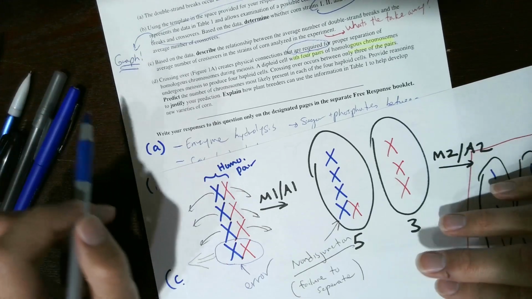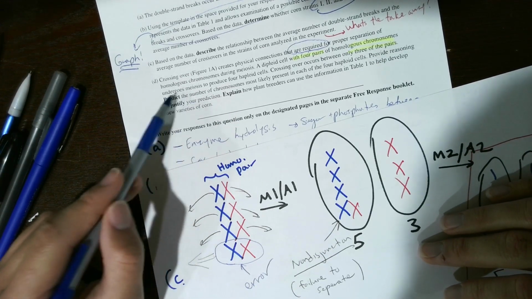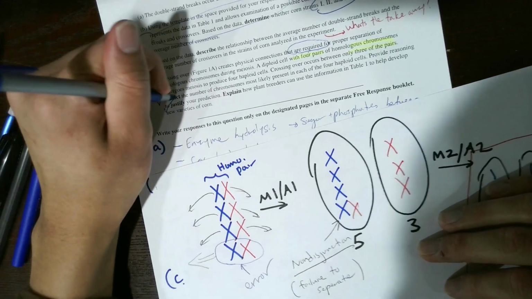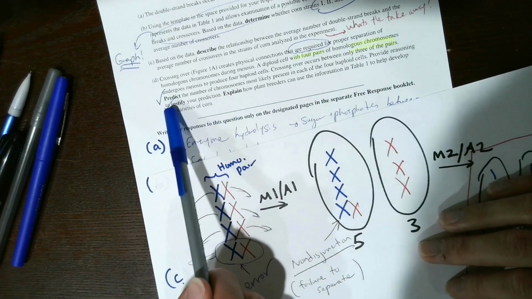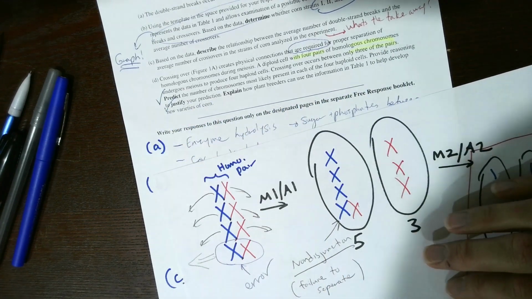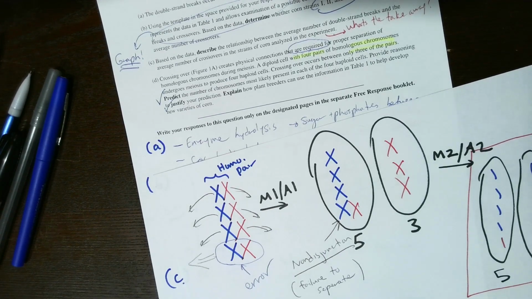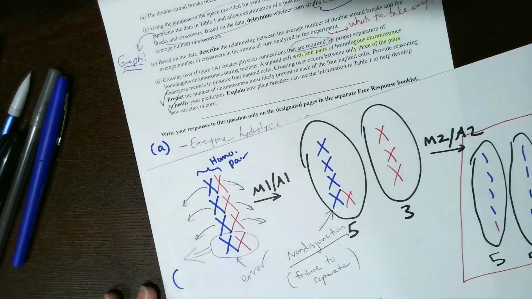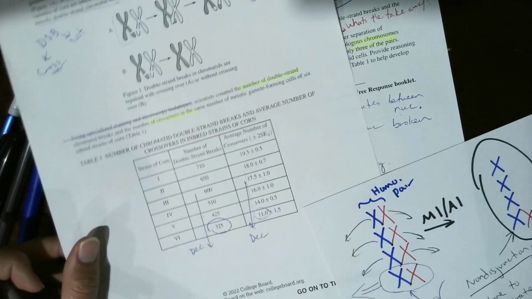The last part here, let's see, we predicted, we did that, we justified. The last part is explain how plant breeders can use the information in Table 1 to develop new varieties of corn. Alright, so this is one of those application problems, and we really have to think outside the box to answer these. So, let's look here.